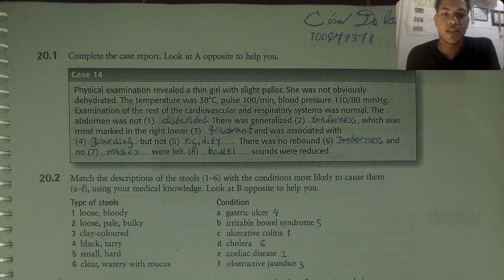There was generalized tenderness which was most marked in the right lower quadrant and was associated with guarding but not rigidity. There was no rebound tenderness and no masses were felt. Bowel sounds were reduced.